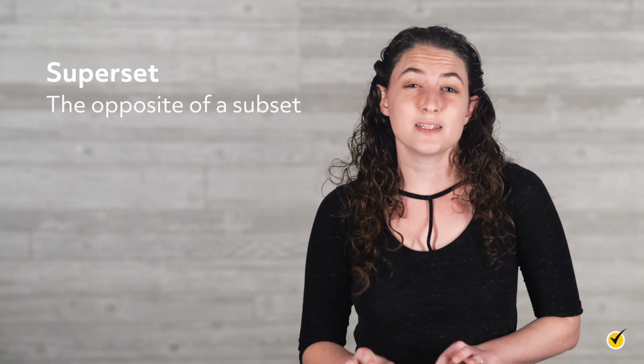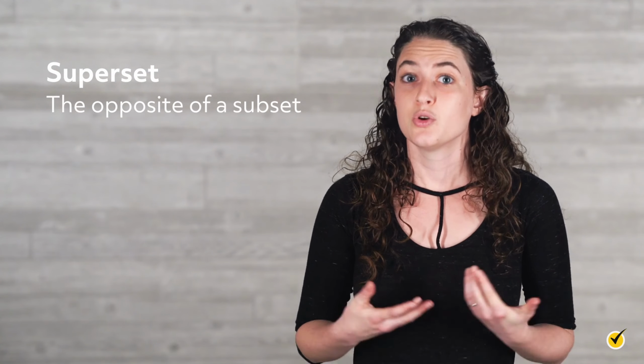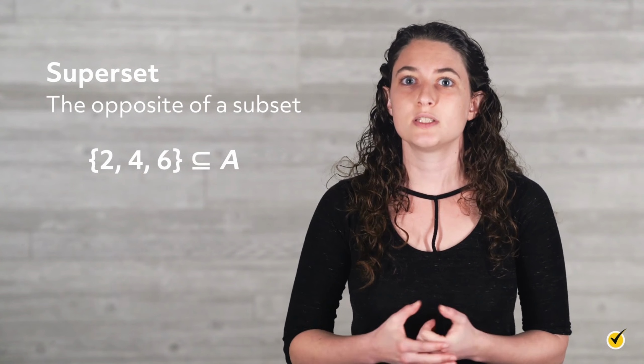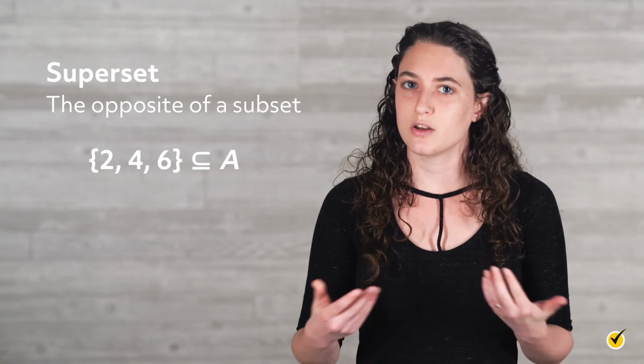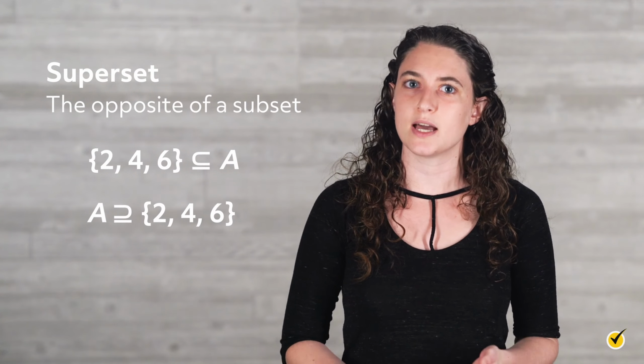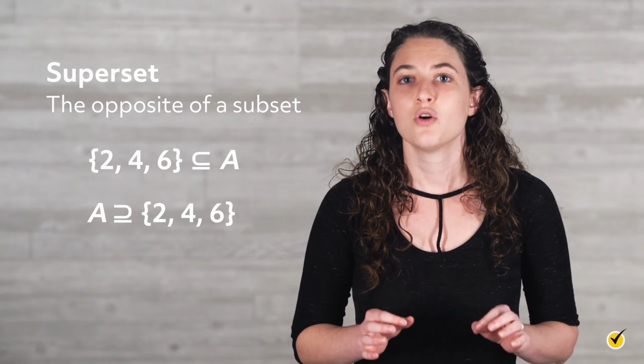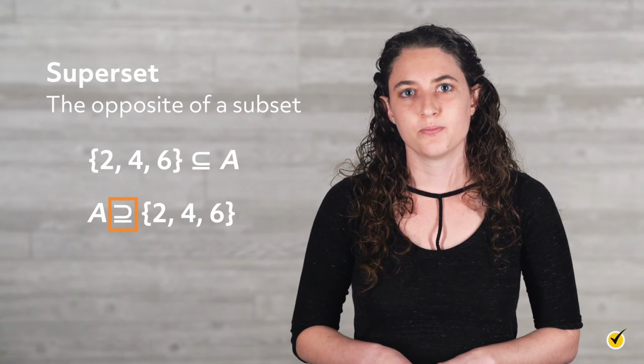A similar term you may come across is superset, which is basically the opposite of a subset. We said earlier that the set {2, 4, 6} is a subset of A. Another way of saying this is that A is a superset of {2, 4, 6}. We write this with a mirrored subset symbol, like this.